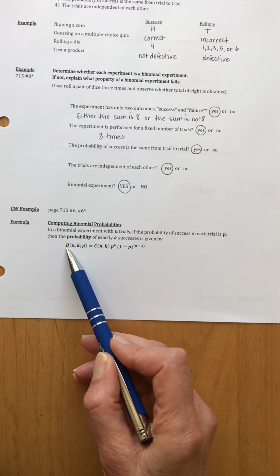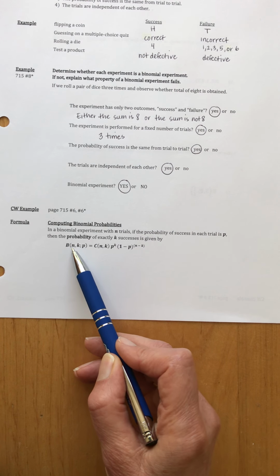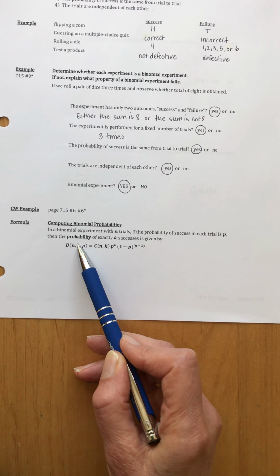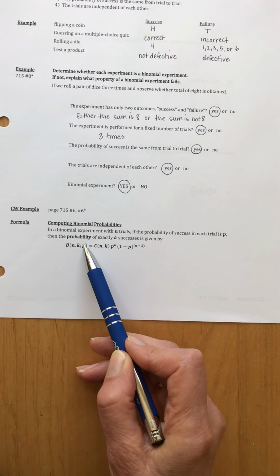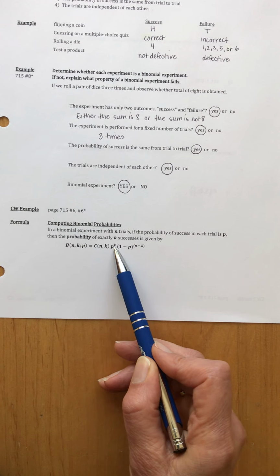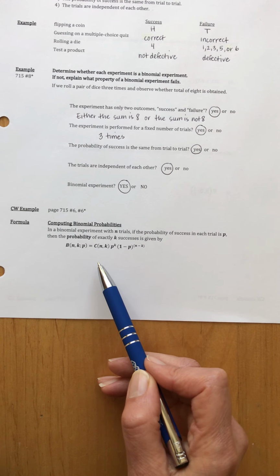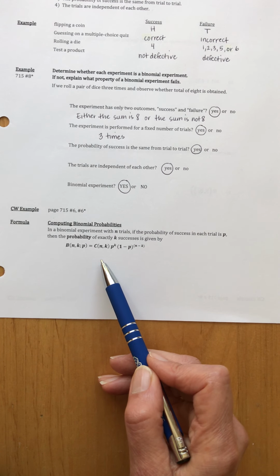Here is the way we represent all of this. We say binomial probability, and the first thing you write down is the number of trials. The second thing you write down is the number of successes. The third thing you write down is the probability. Here is the formula. Now, we're actually not going to use the formula to do all the calculations. We're going to use that table I told you to locate.